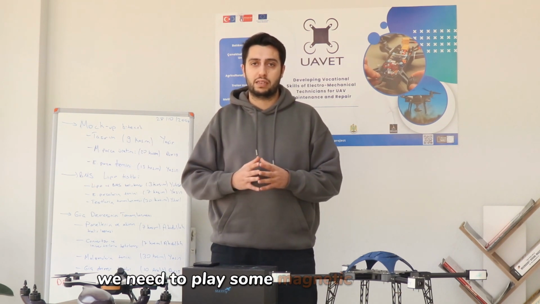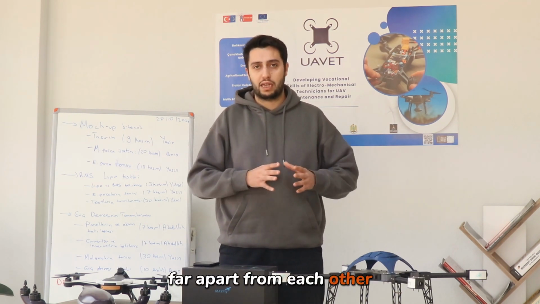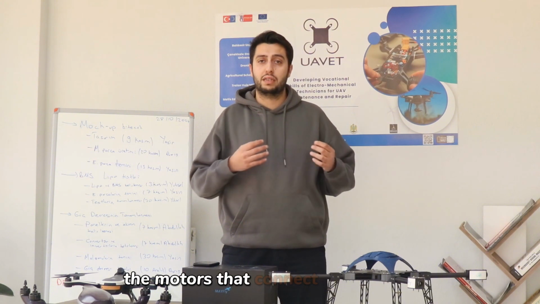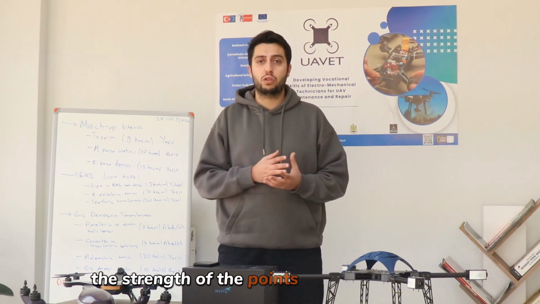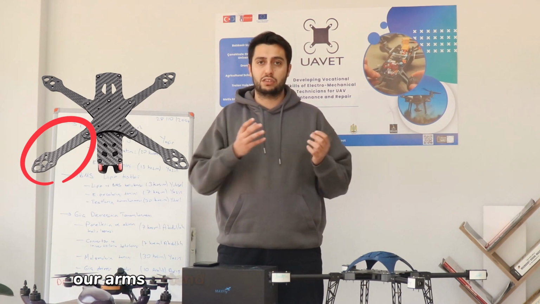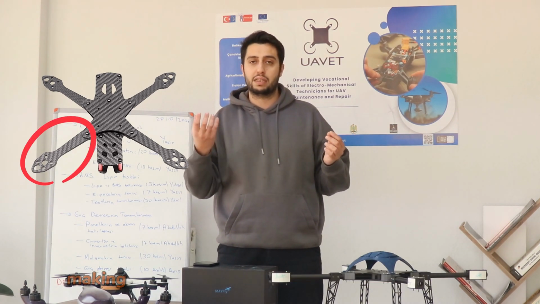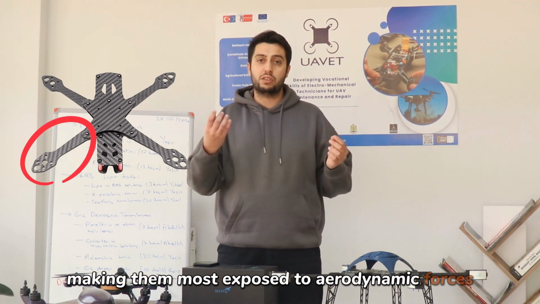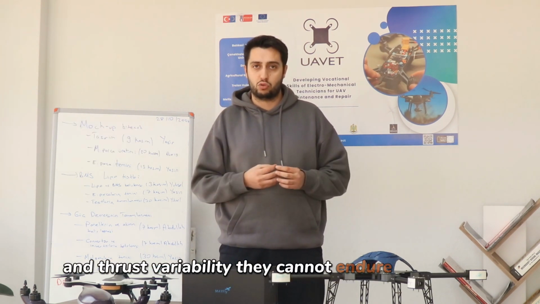We need to place some magnetic equipment far apart from each other, and at the same time, the motors that connect to our body. We need to pay close attention to the strength of the points where the holders and arms connect. In the second part, we can talk about the arms. Our arms extend from the body and carry motors, making them most exposed to aerodynamic forces and thrust variability. They cannot endure wear and tear.